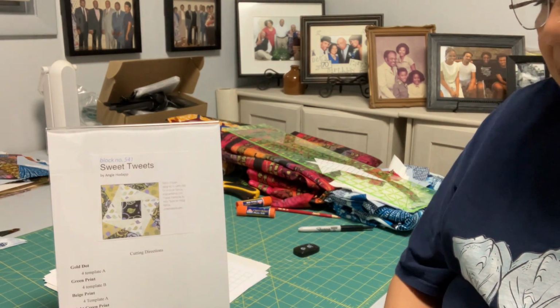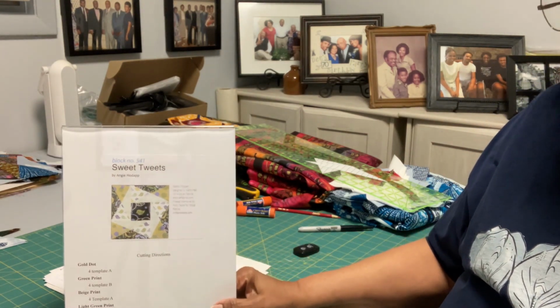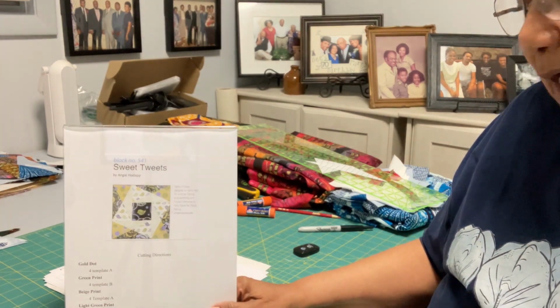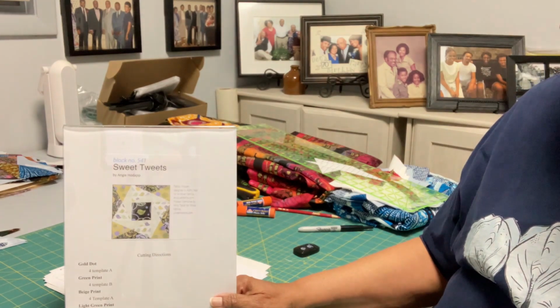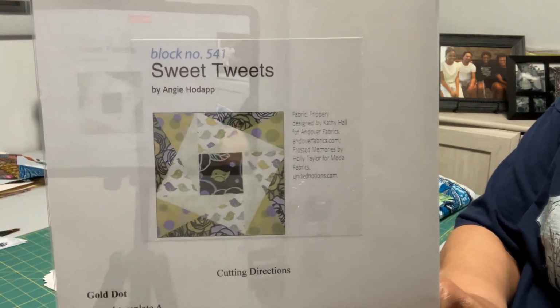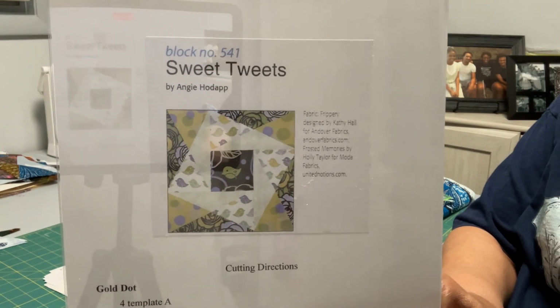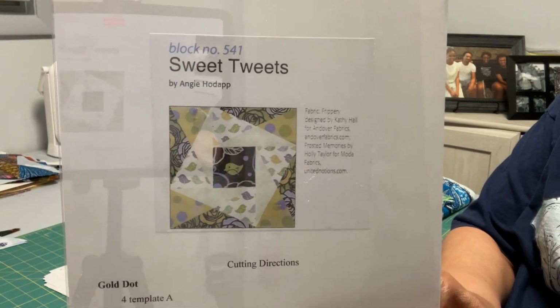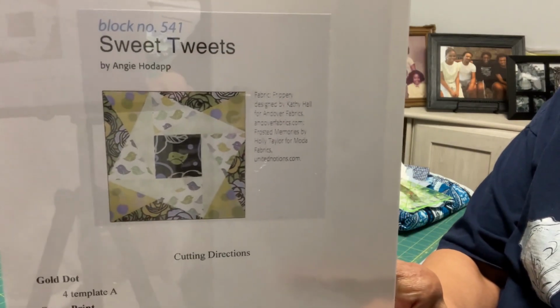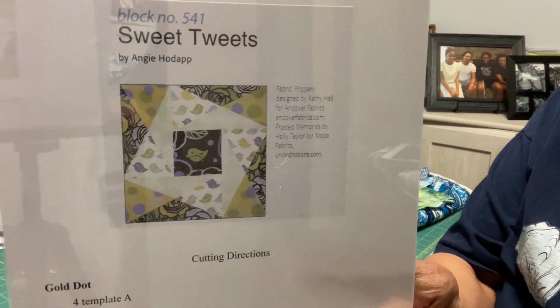And as you can see, block 4 is called Sweet Tweets. And it's really an interesting block. It looks a lot more complex than it actually is. You see the name of the designer there, Angie, let's see, Hot App. And so we're going to make this block.